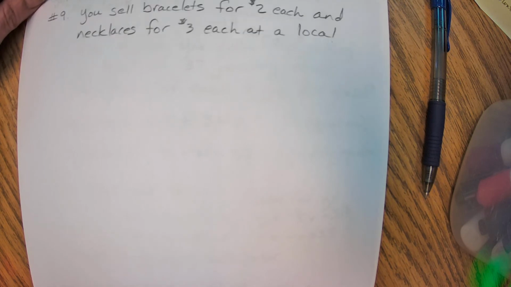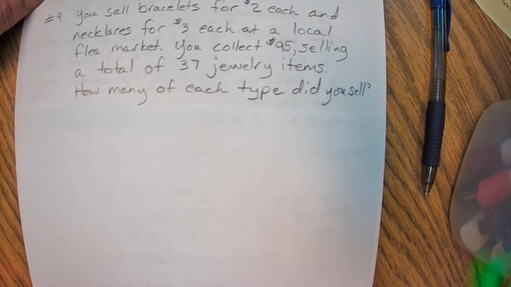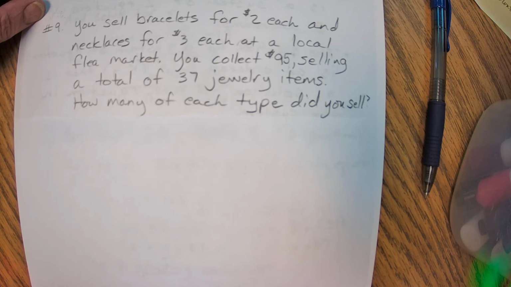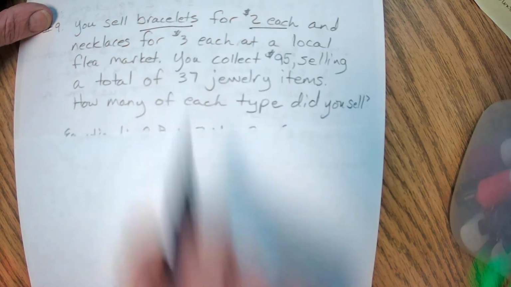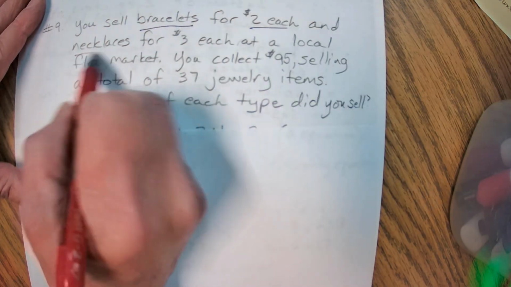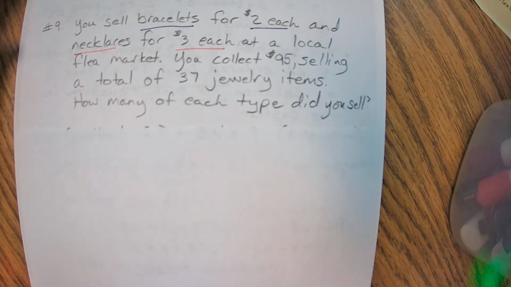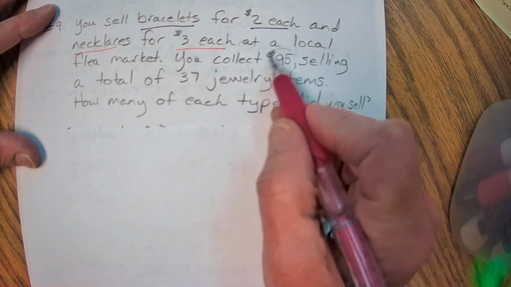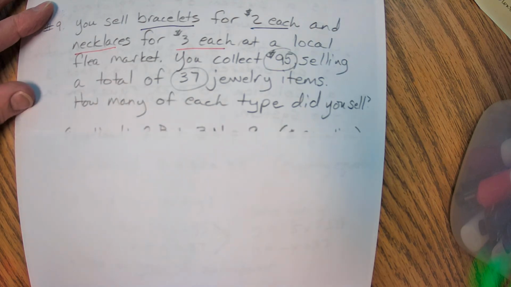You're going to come across some word problems where you have to come up with the system and then solve it. So let's look at this. This is number 9 from your worksheets. You sell bracelets for $2 each, and necklaces for $3 each at a local flea market. You collect $95 in total, and you sell a total of 37 items. How many of each type did you sell?